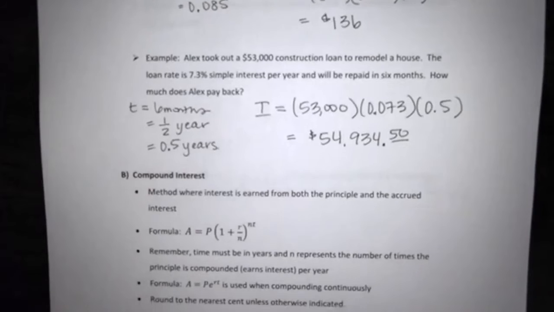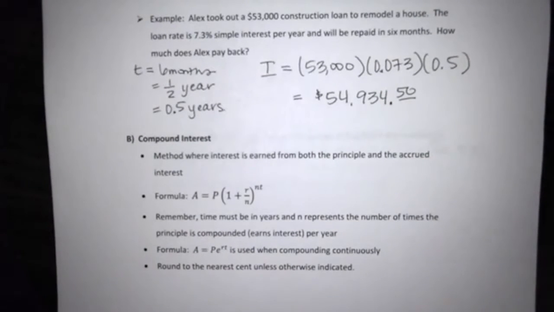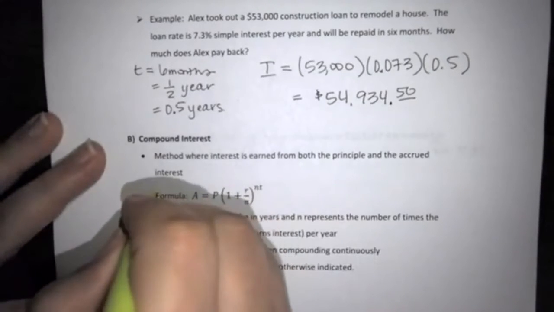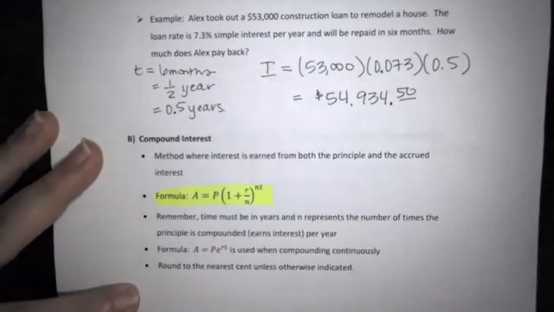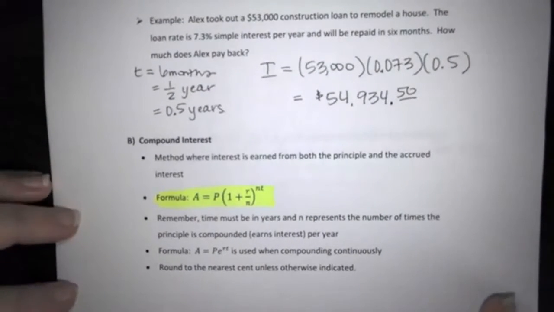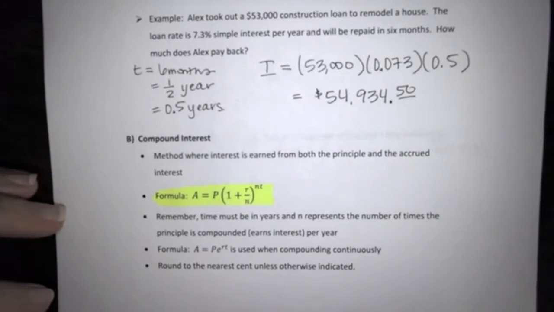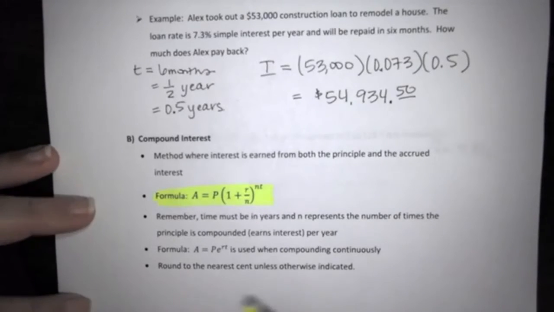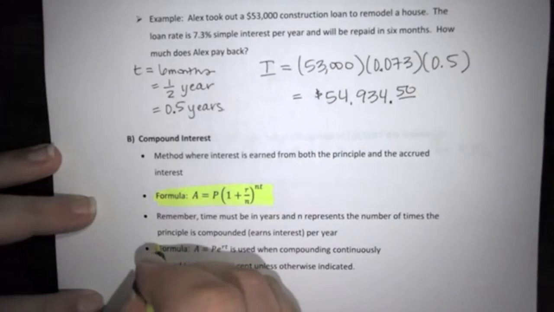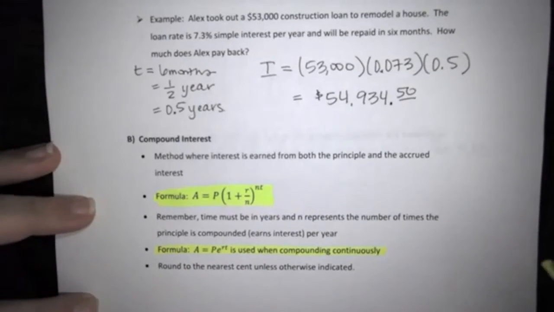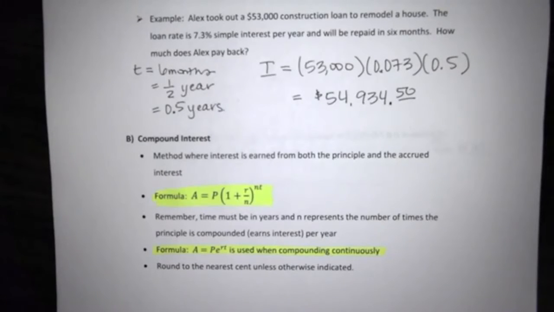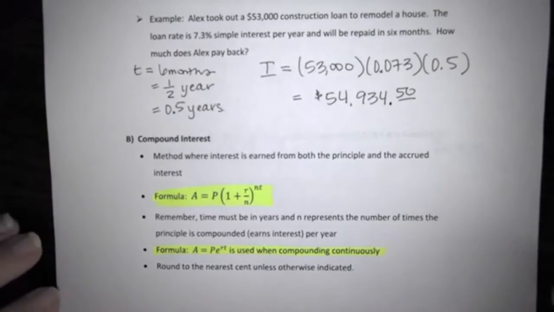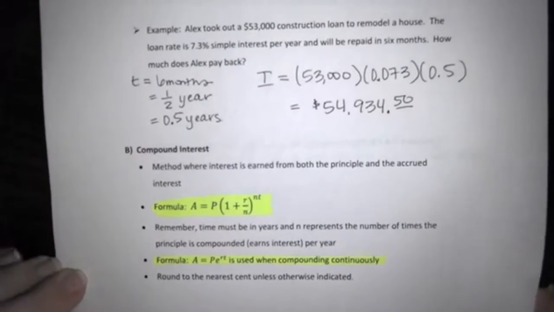Now, compound interest, remember, is the formula where we are compounding multiple times throughout the year depending on what the problem asks. So the first thing you need to remember is this formula here: A equals P times 1 plus your rate over the number of times compounded, raised to the NT. The other formula you have to pay attention to is the Pert formula, and this one is used only if you see the word continuously. And as always, round to the nearest cent unless otherwise indicated. So let's look at an example.